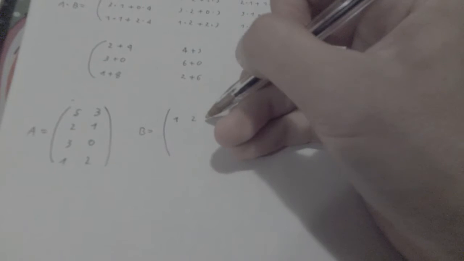This is our matrix B, I don't know, 1, 2, 1, 3, 4, 3, 0, 1. So the same as we had before, but A is going to be different now. So once again, we cannot add or subtract them, but we can multiply them.